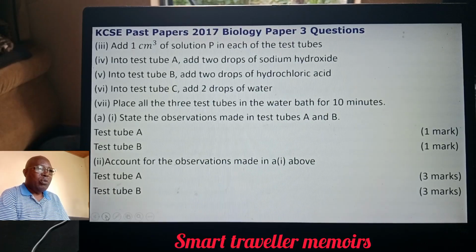5. Into test tube B, add 2 drops of hydrochloric acid. 6. Into test tube C, add 2 drops of water. 7. Place all the 3 test tubes in the water bath for 10 minutes.